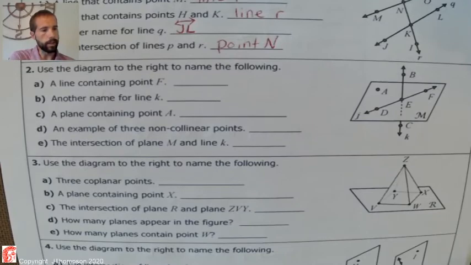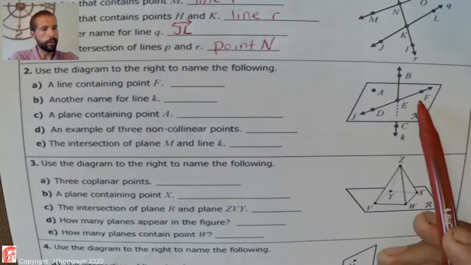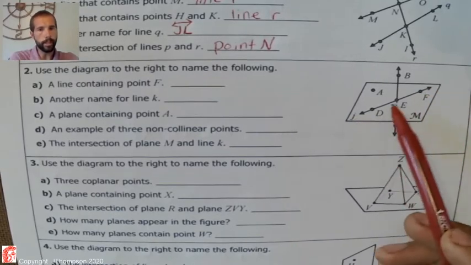Okay, use the diagram to the right to name the following. A line that contains point F. So point F is over here. The only line in this picture that contains it is line J.